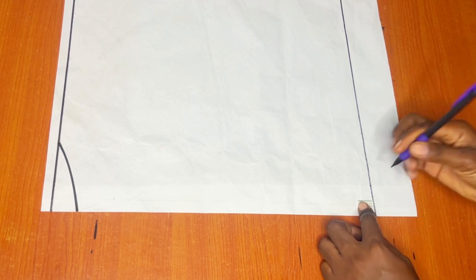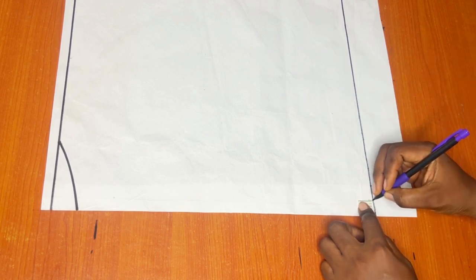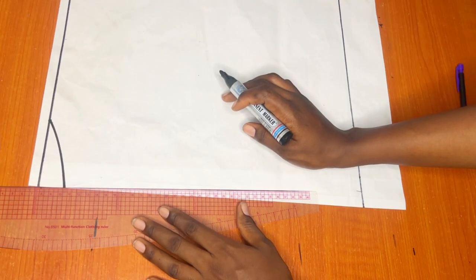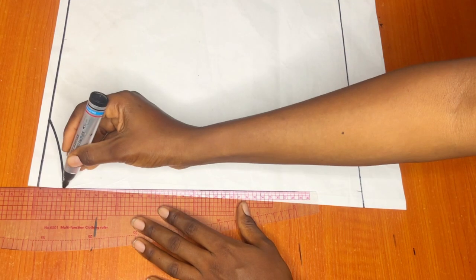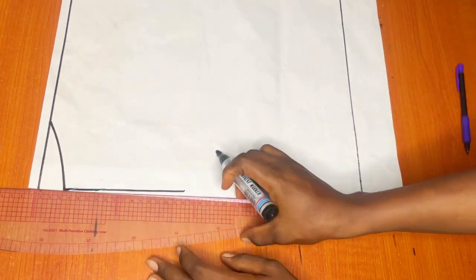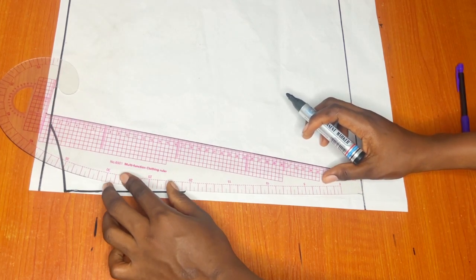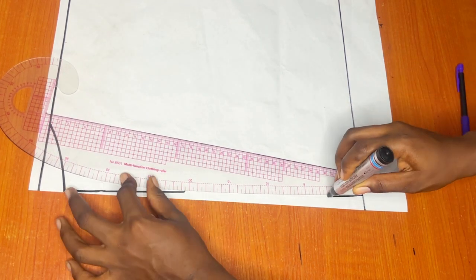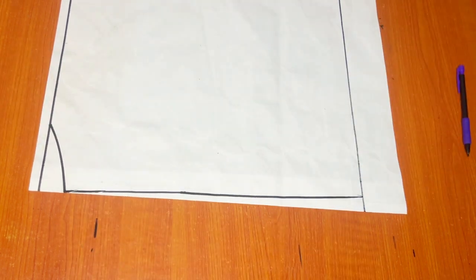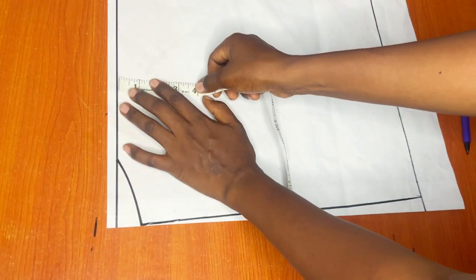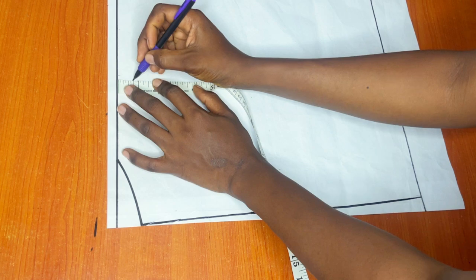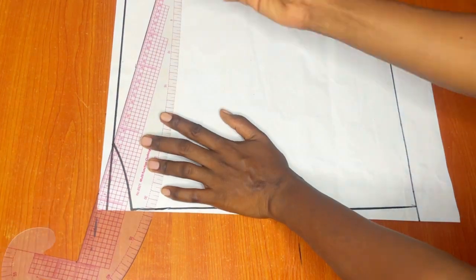All right, so for me here, I'm using 0.75 inches, and then I'll connect it like this to the neck depth which I've drawn earlier. One thing we also need to take note of here is that our back is not straight, so try to use a curve ruler to form a curve just like this. All right, so next, at the starting line, I'll go down by 0.75 inches for our shoulder slope.